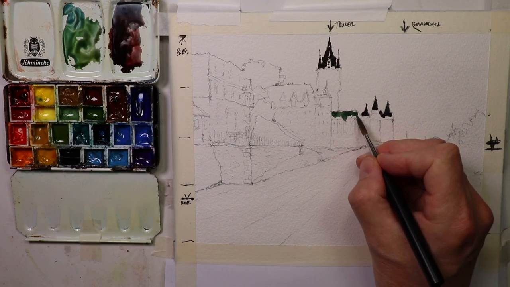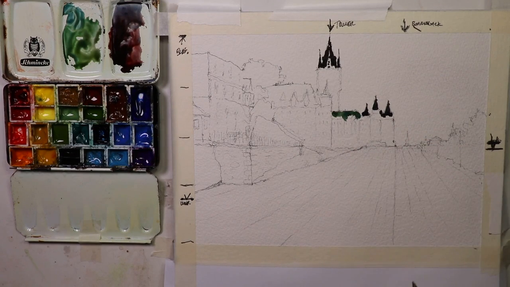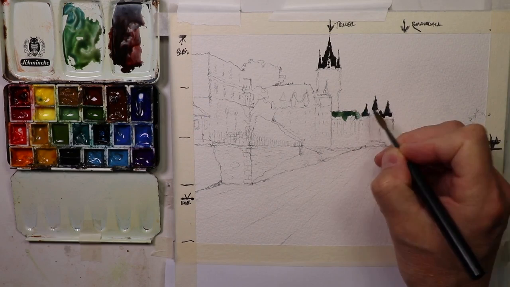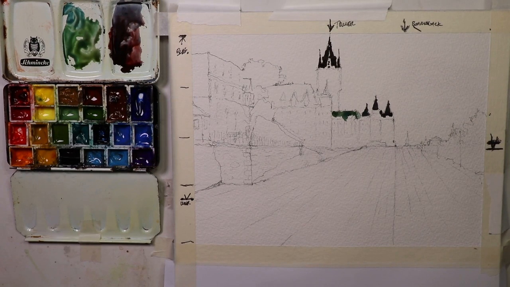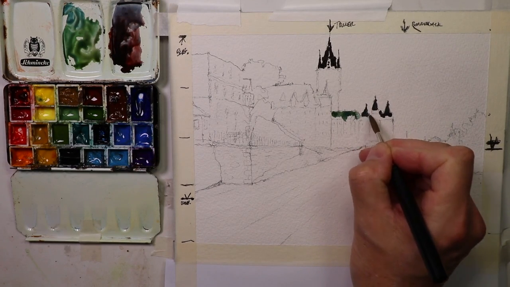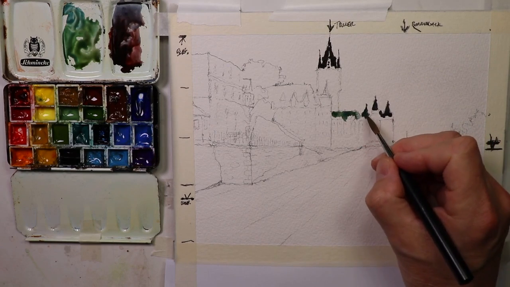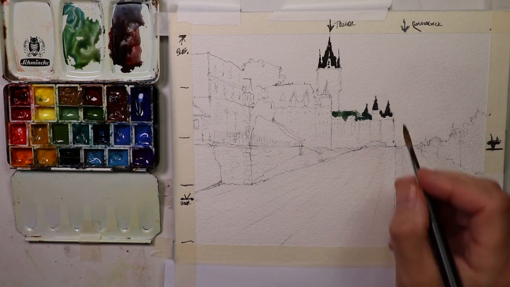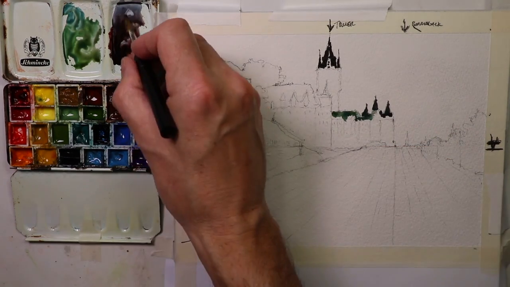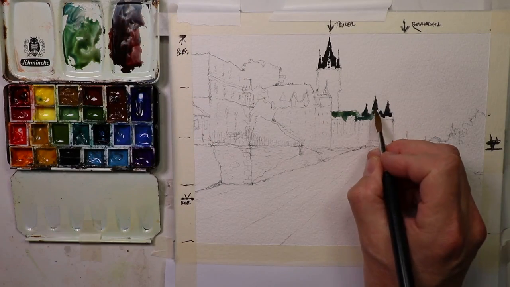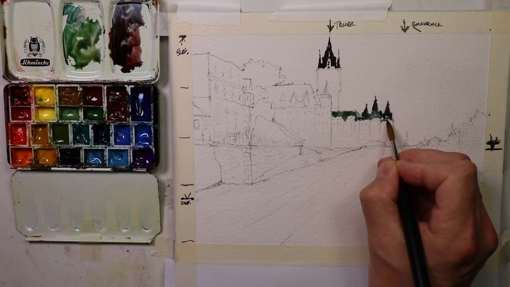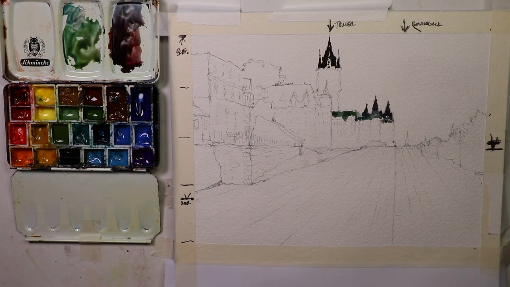Change the tonal values of these as we go. There's some... and we're mixing up the colors here a little bit. Some variation. We could leave some whites of the paper. That's fine. That'll work out good.